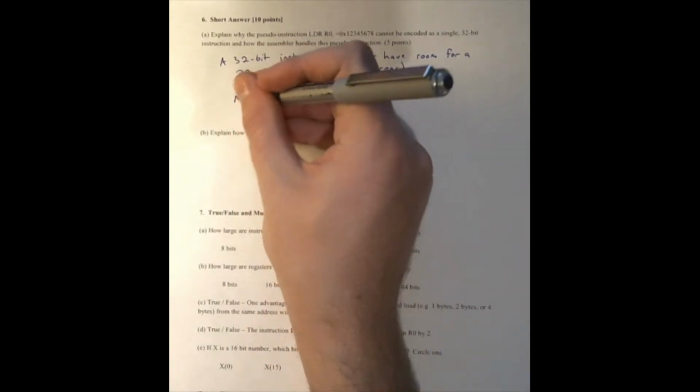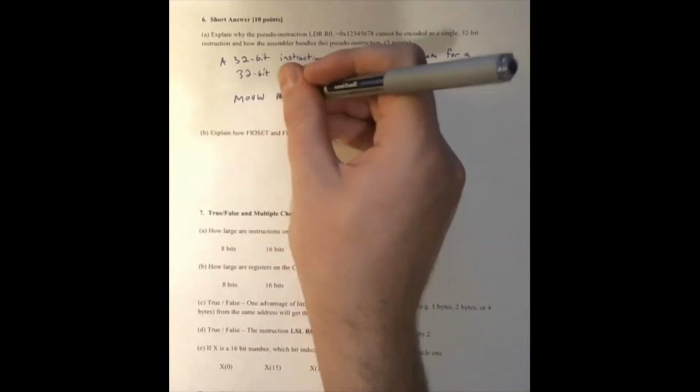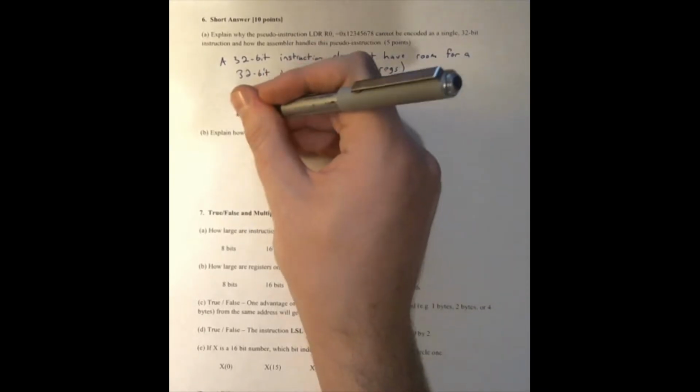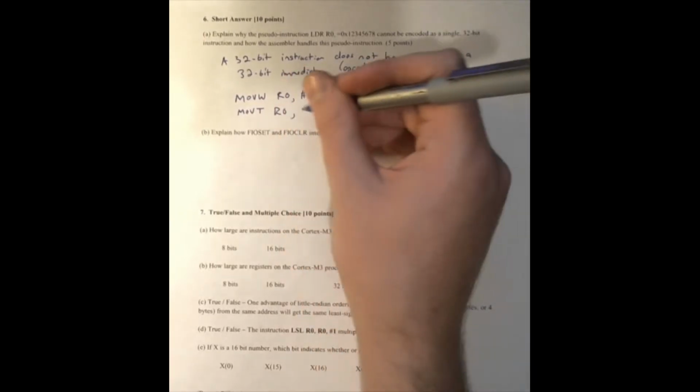How it handles it is it does a MOVW into R0 of 0x5678, and then it does a MOVT into R0 of 0x1234. So that's how it handles this. We split this pseudo instruction into two instructions. And really it's important to understand that, again, you cannot fit 32 bits of immediate into a 32-bit instruction, and that this actually will turn into two instructions. So when we're counting how long something takes eventually, we will need to know that an LDR with 32 bits is actually 2 cycles instead of 1 cycle.